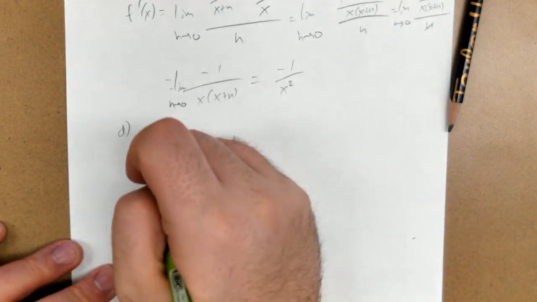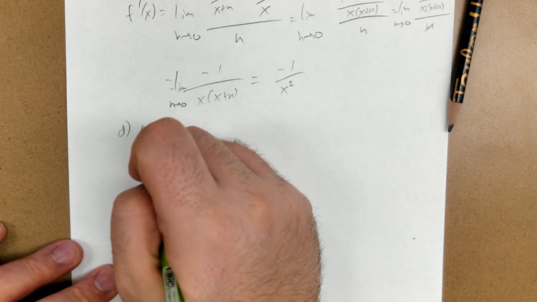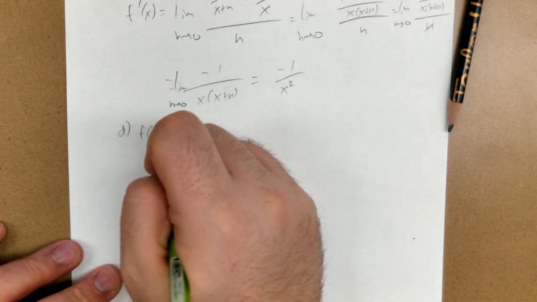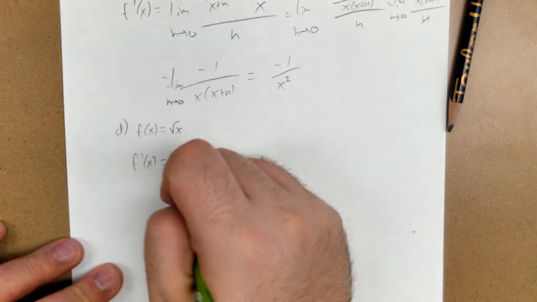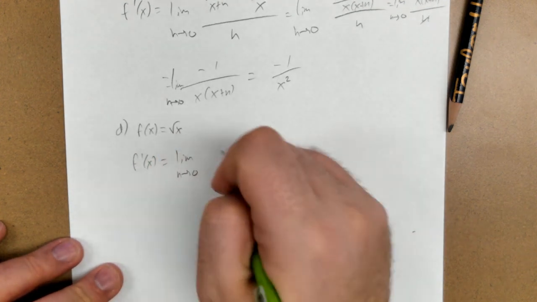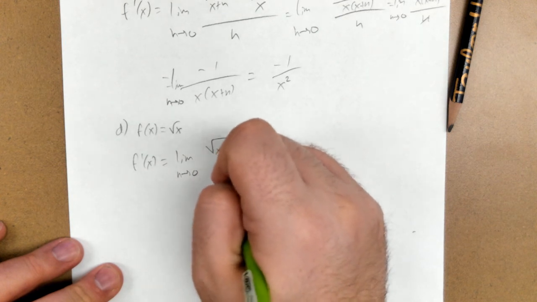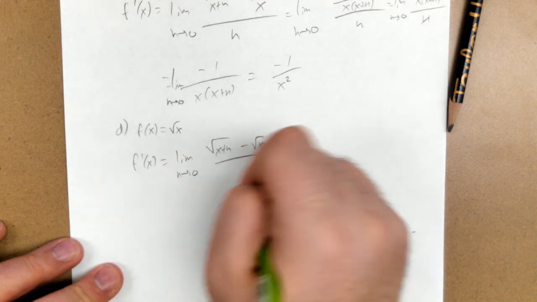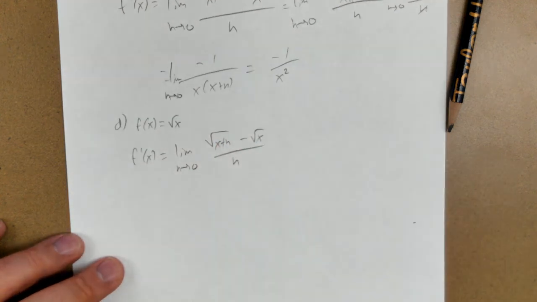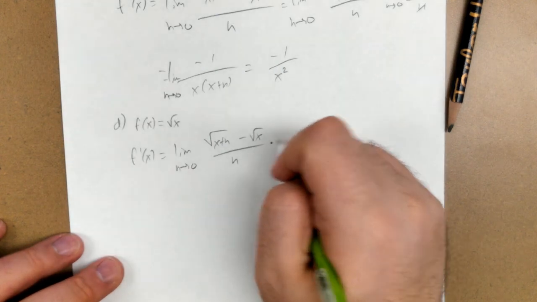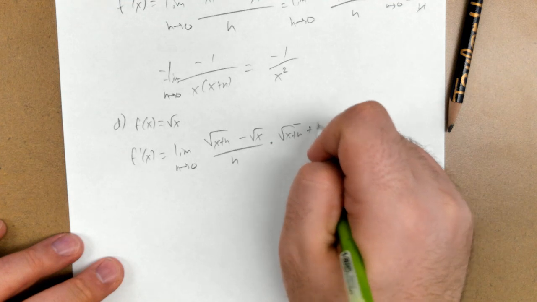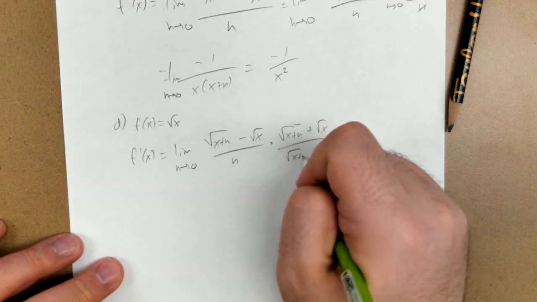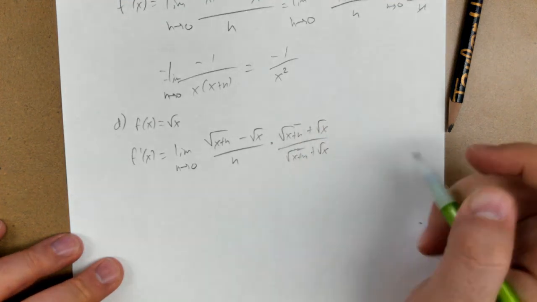Okay, so D is square root of x, so f of x is root x. And so for f prime of x, take the limit here, h going to 0, x plus h goes in for x, there's the original. So normally you think about rationalizing the denominator, but I'm going to rationalize the numerator here. I'm going to multiply by the conjugate on top and bottom, because that's pretty much just what I do with square roots.